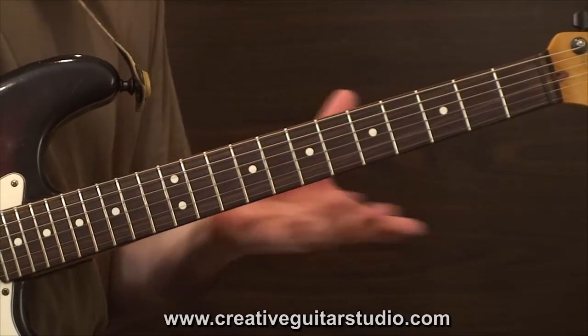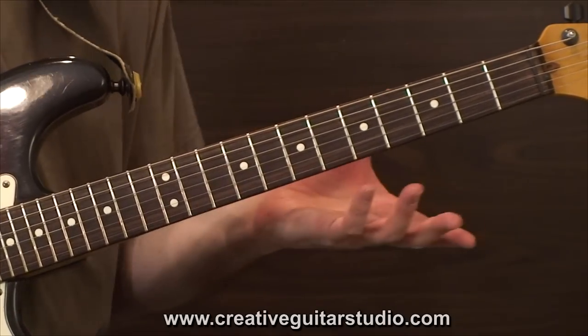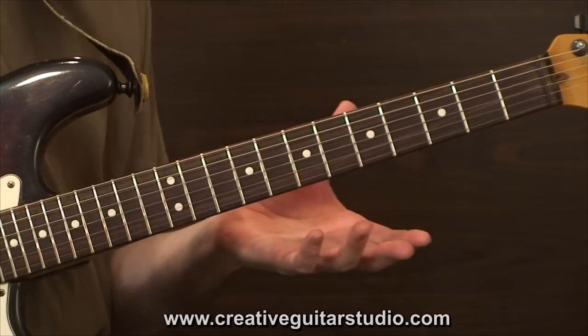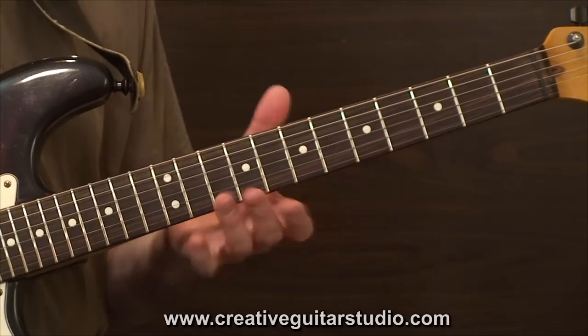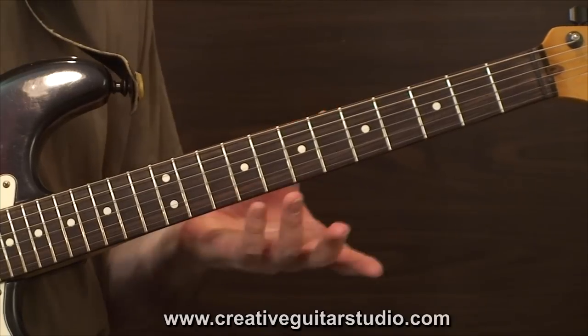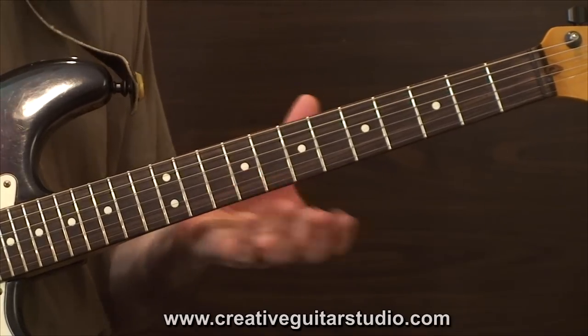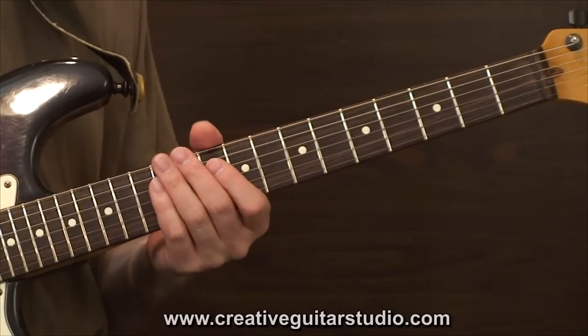All this really is a 1-4-5 progression in the key of G. But again, look at it differently. Break it apart into different ways. Look at the chords differently. This is why it's so valuable to know a lot of different chord types, and it's also really valuable to understand how scales are set up on the neck.